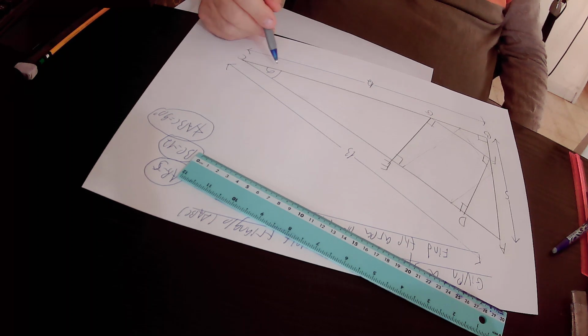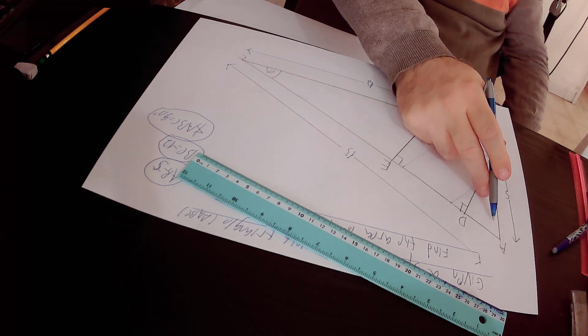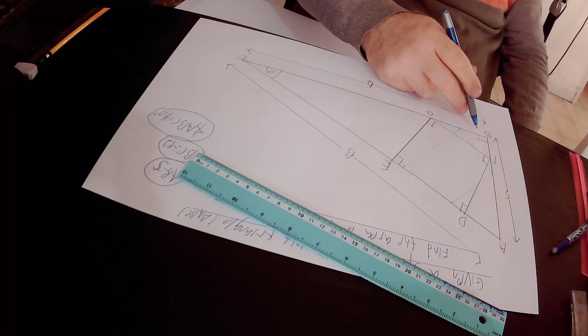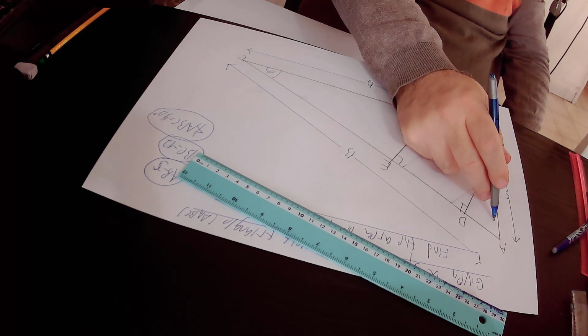Therefore, this is angle alpha, and this angle equals 90 degrees. The missing angle must be equal to 90 degrees minus alpha. Why? Because 90 degrees minus alpha plus alpha is 90 degrees, and 90 degrees plus 90 degrees is equal to 180 degrees. That is the sum of the angles in any triangle. So the missing angle here equals 90 degrees minus alpha.